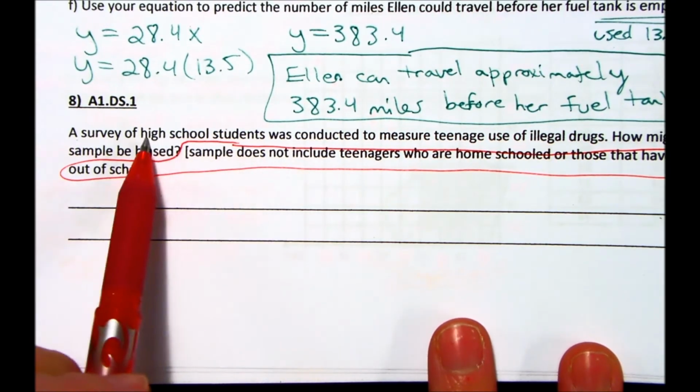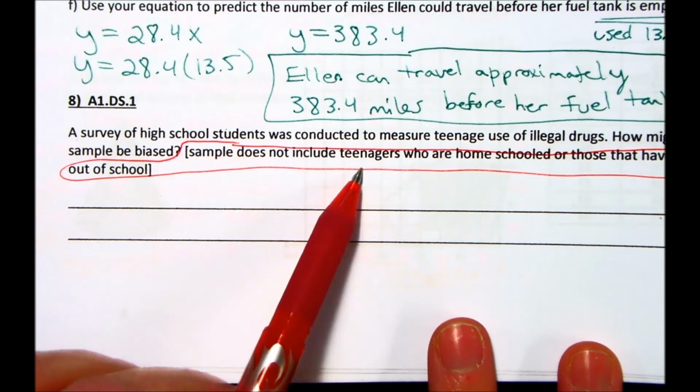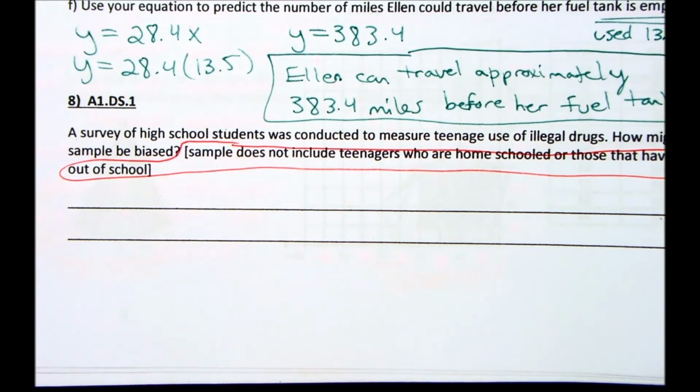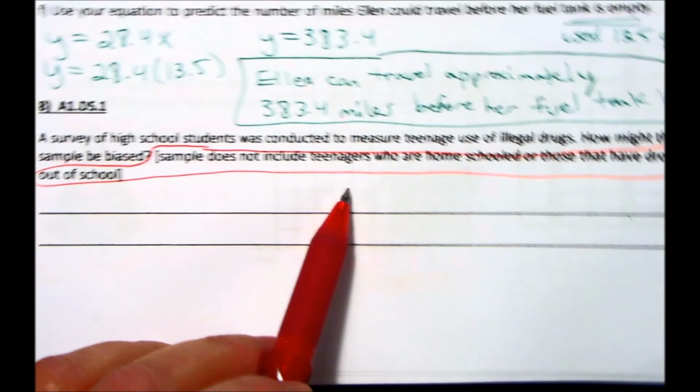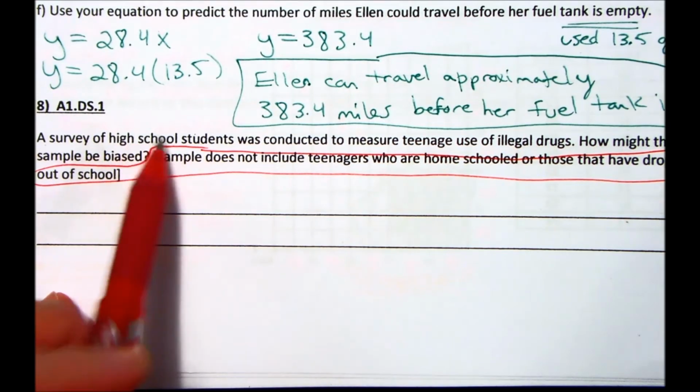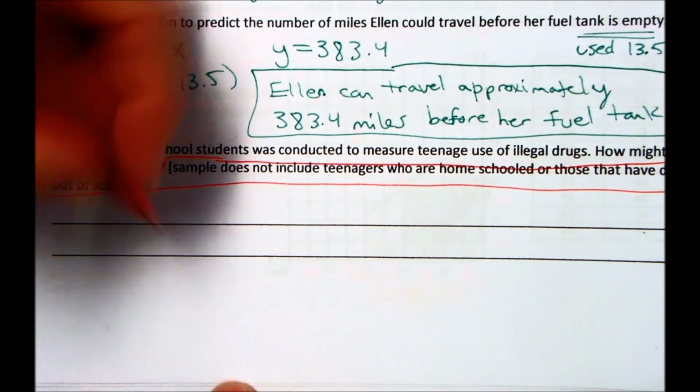So if you're only surveying high school students, then you're not including other teenagers that may be like 19-year-olds that have already graduated or 18-year-olds that have already graduated. You've also got 13-year-olds sometimes in middle school. So you're not including all the different teenage groups. High school does not represent all the teenage groups, is basically the point. So maybe we should put that in here.